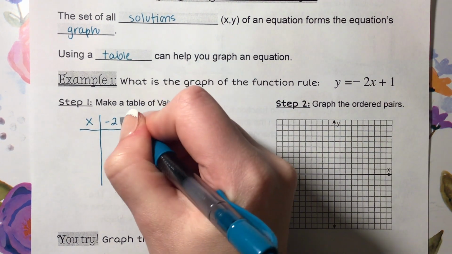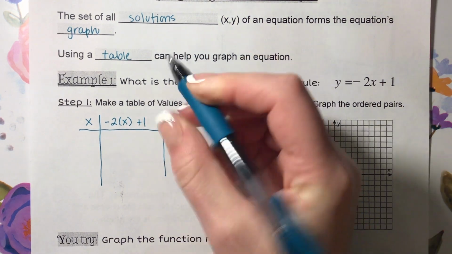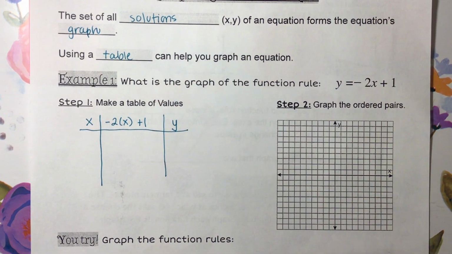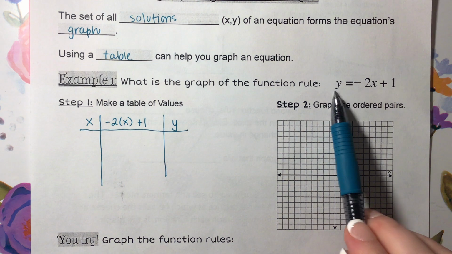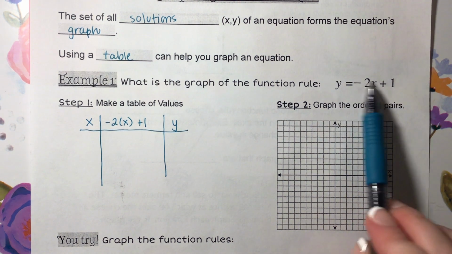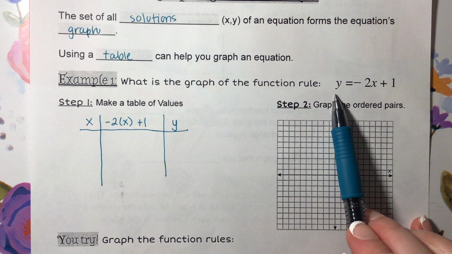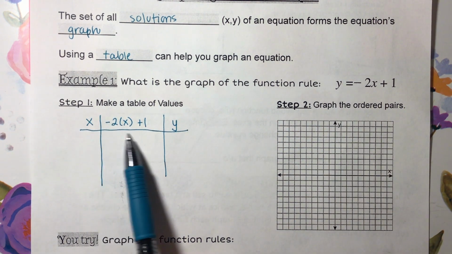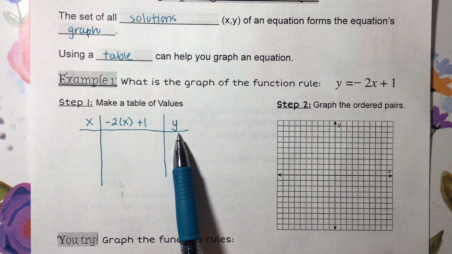So I have negative 2 times x plus 1, and then I'm going to put my y over here because this says y equals all this junk. Well, if I could figure out what all this junk equals, then that must be what y is. So I have x, the function, and then y.